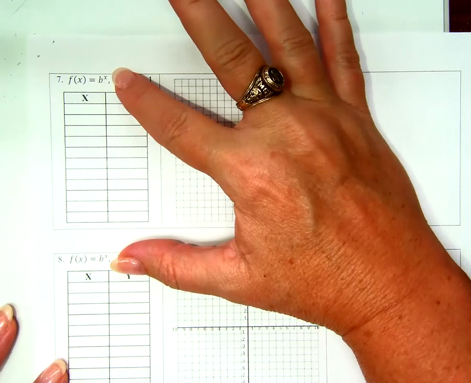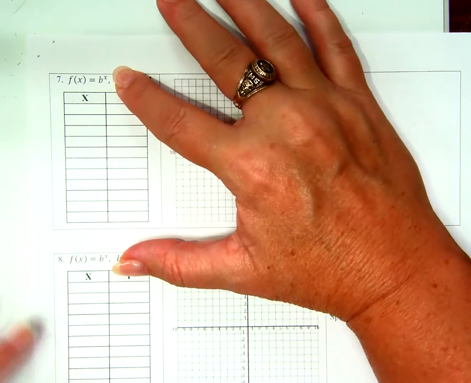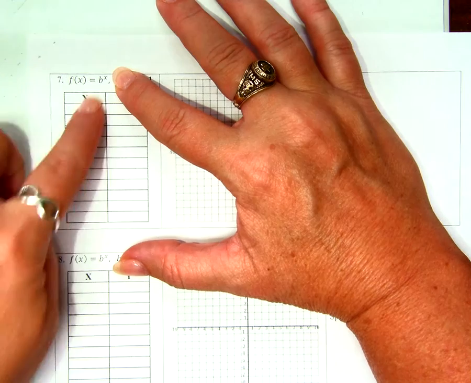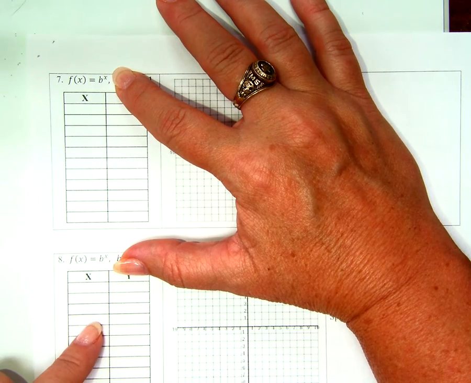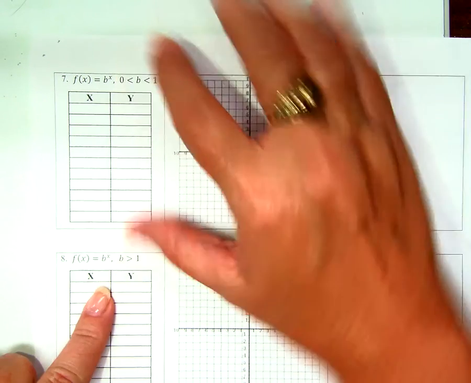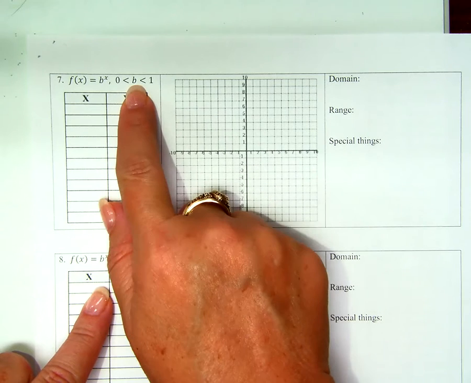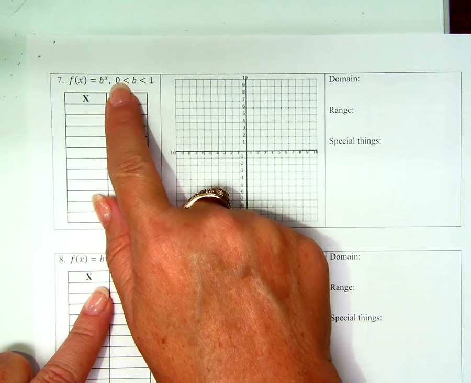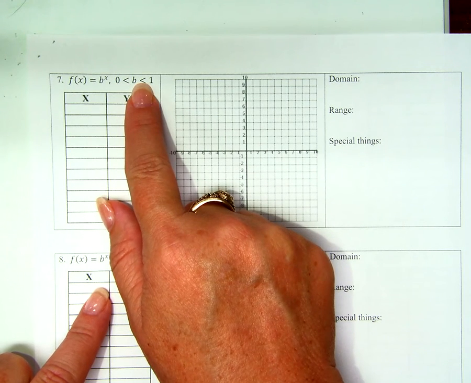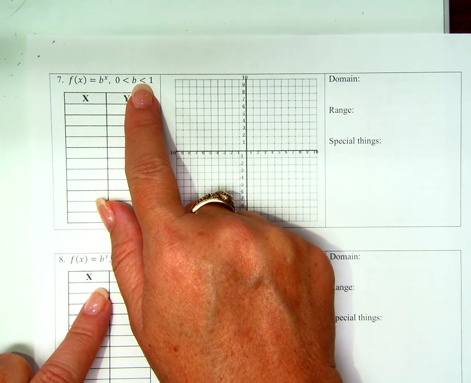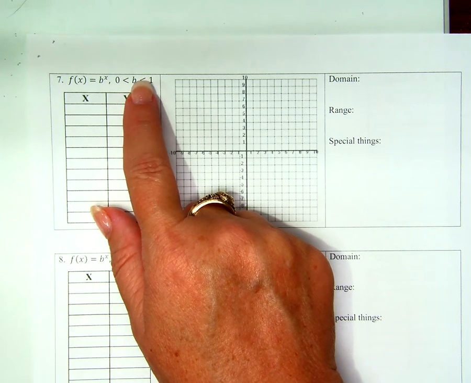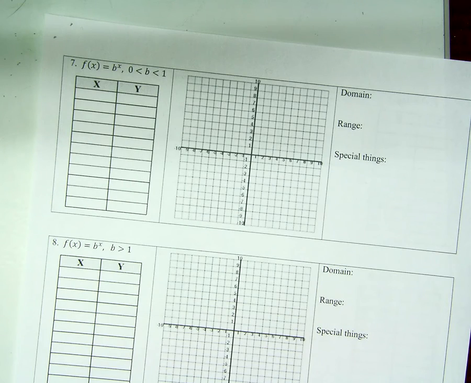Look up at the board real fast. What's the difference between these two equations right here? Nothing. This is saying, though, we want B to be between 0 and 1. Are there even numbers between 0 and 1? Fractions, right? Now be careful of that. Make sure you're understanding that it's a fraction between 0 and 1, because we can't use 3/2. Because while 3/2 is a fraction, it's not between 0 and 1, right?